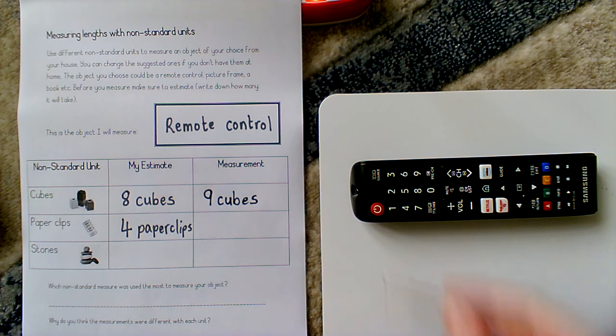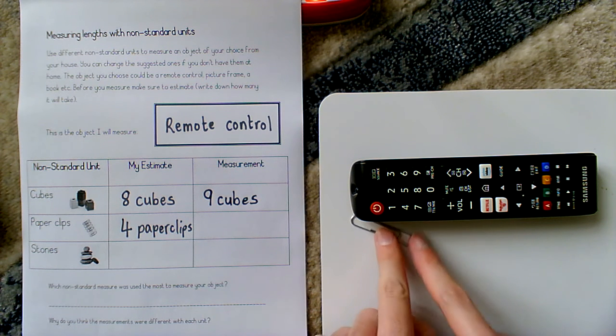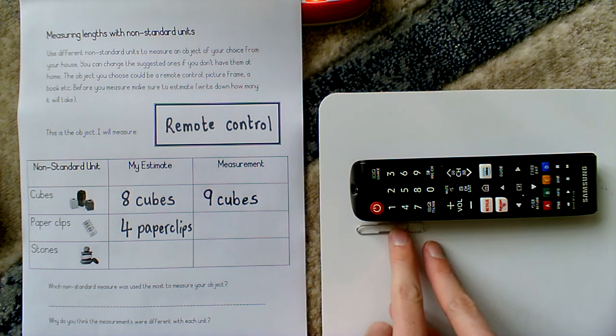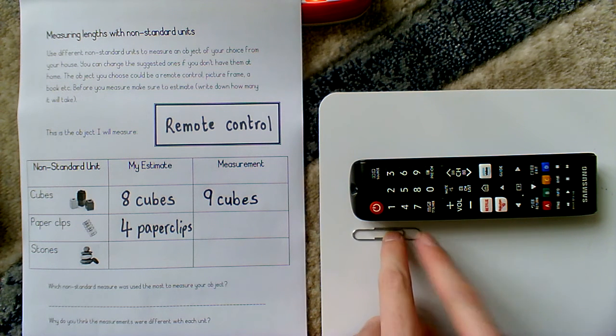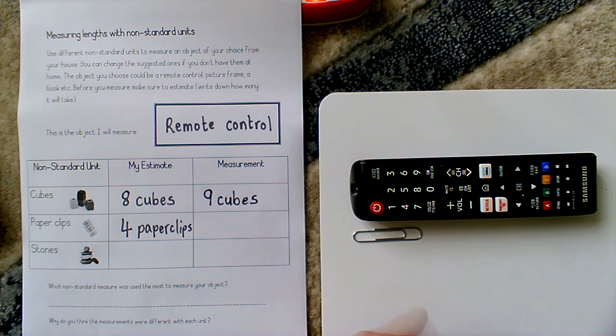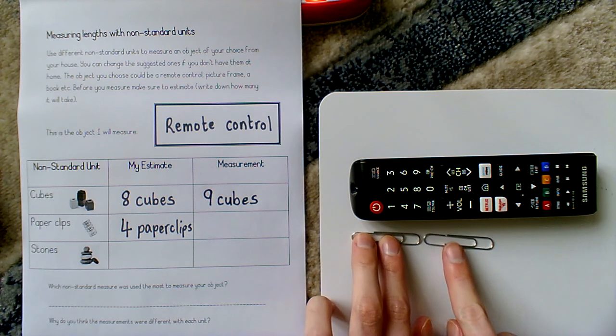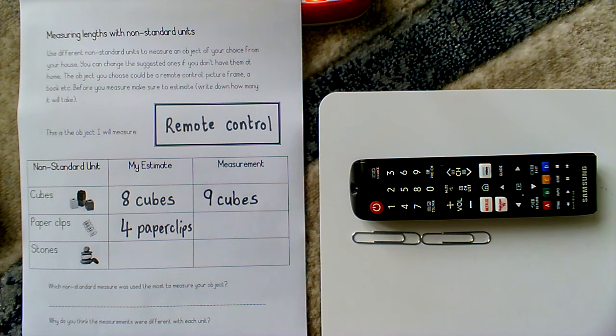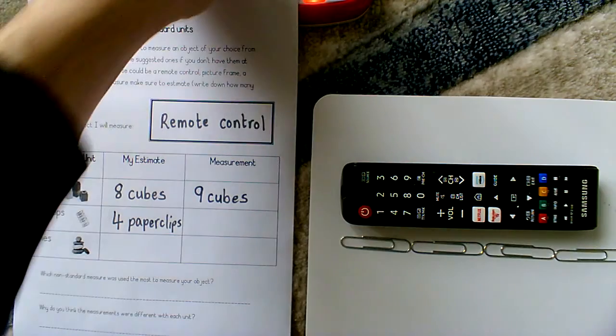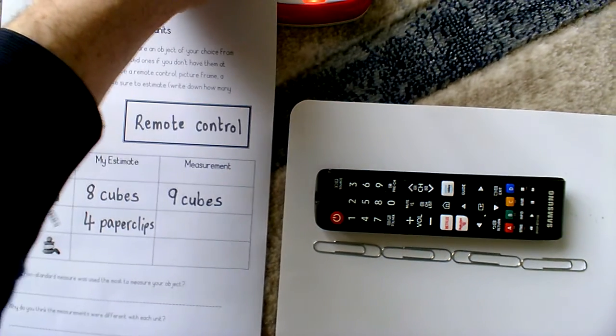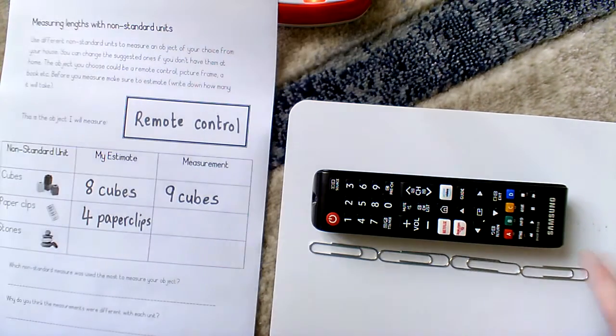Now to the paper clips. Okay, so again, we're right at the edge, not in the middle. We're going to start just there. So 1. You can count with me as I'm doing this. 1, 2, 3. Oh, and actually, look, if I say this here, 4 paper clips is actually too long, isn't it? I'll just move the camera a second. You can see that, look, it's just a little bit too long. It goes over a bit.